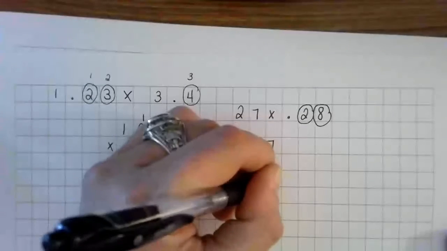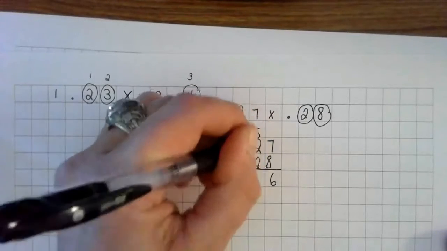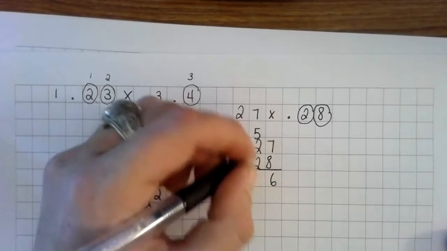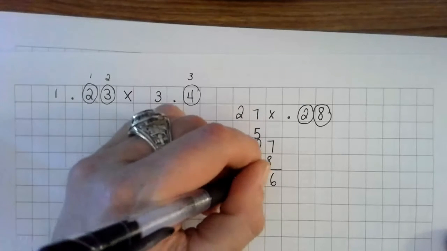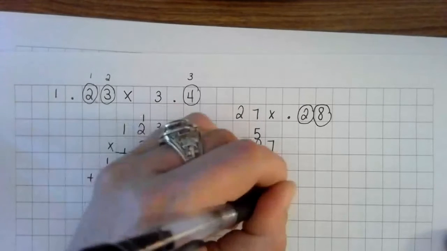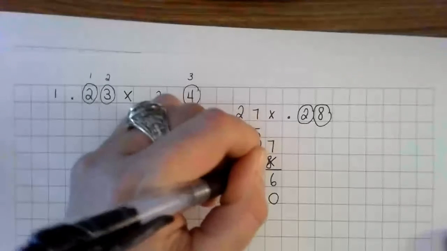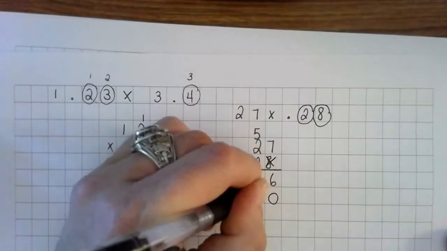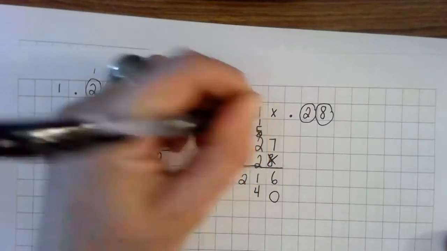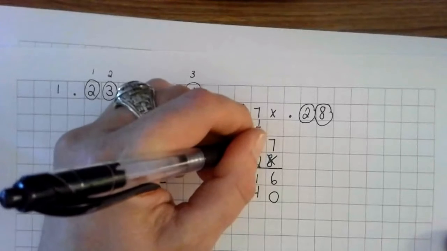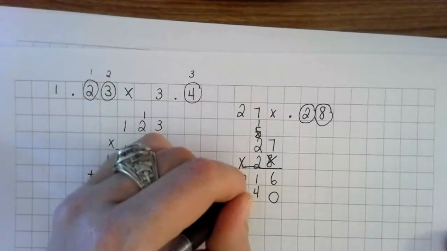8 times 7 is 56, carry my 5. 8 times 2 is 16, plus 5 is 21. Put my 0 for my ones place value. 2 times 7 is 14, carry my 1. 2 times 2 is 4, plus 1 is 5.